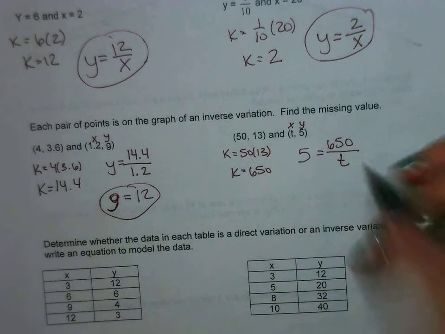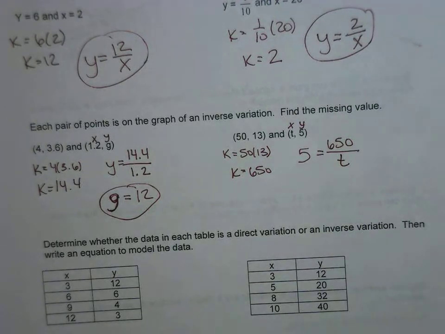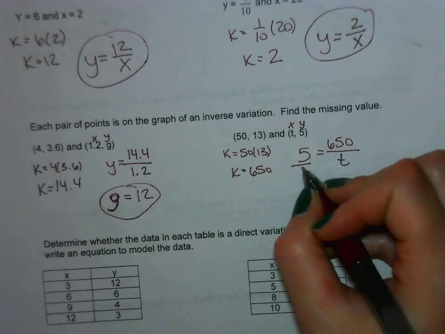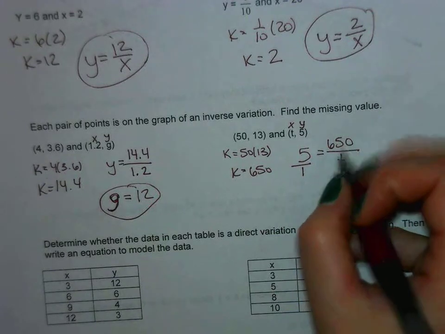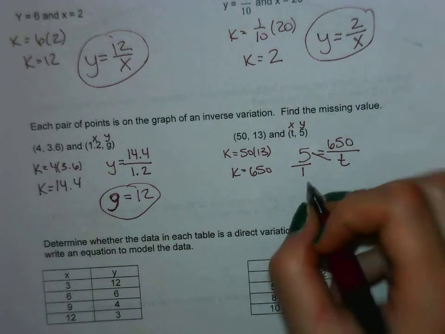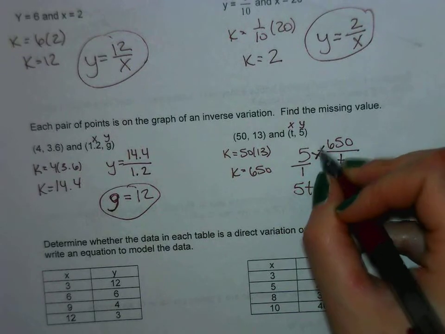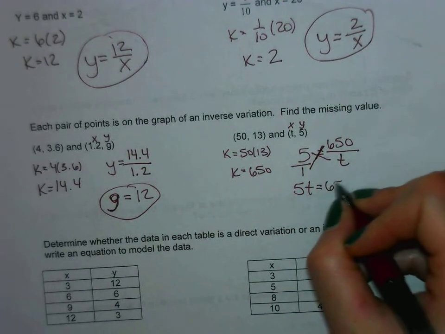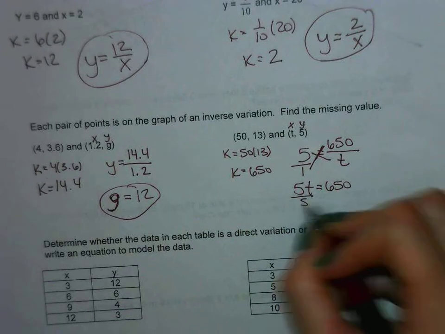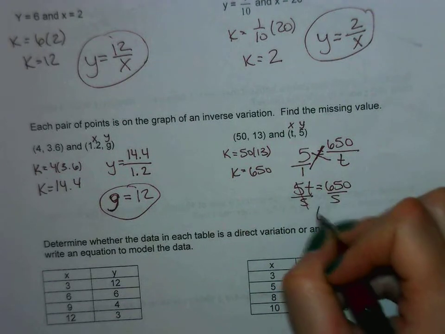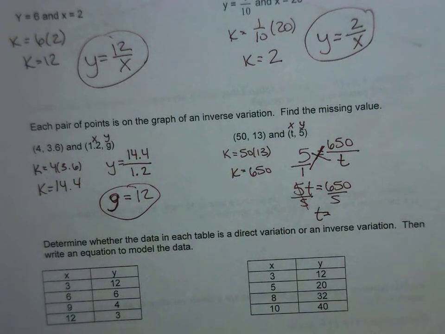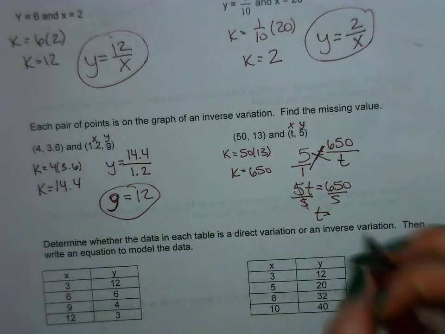So to solve this one, we want to create 5 and make that into a ratio. So we can cross multiply. So 5 times t is 5t. 650 times 1 is 650. So when we divide both sides by 5, 650 divided by 5, t equals 130.